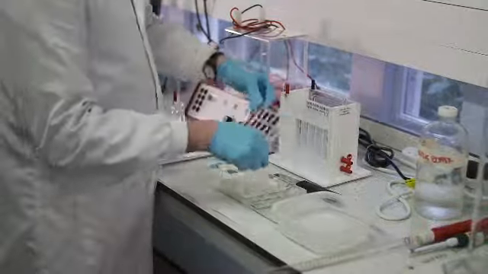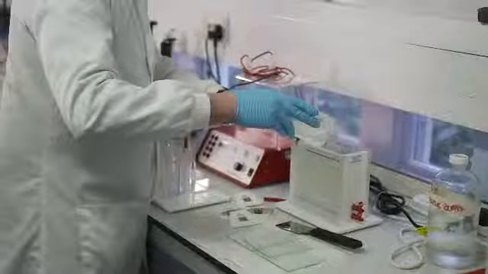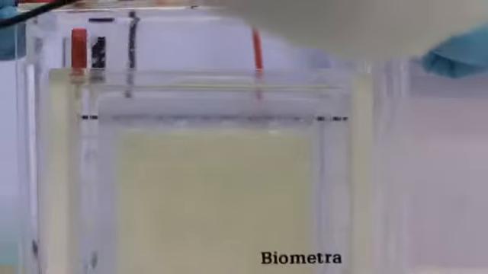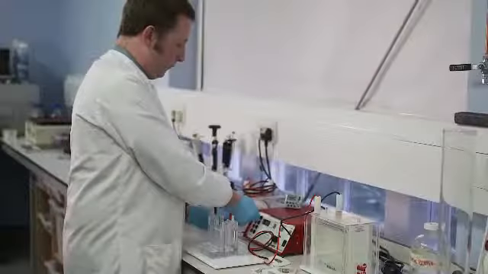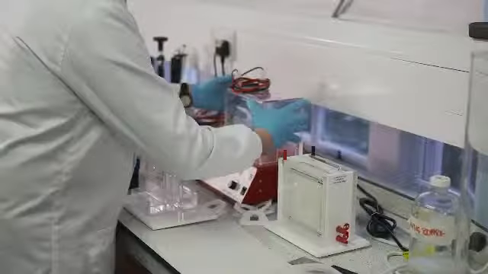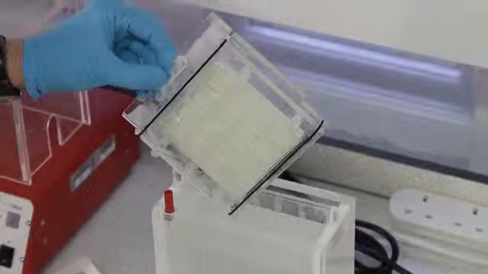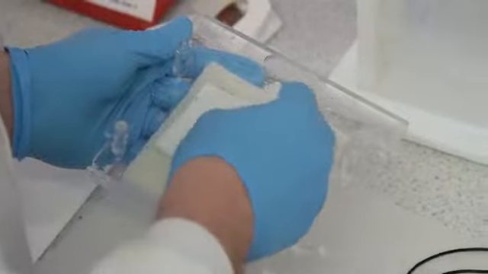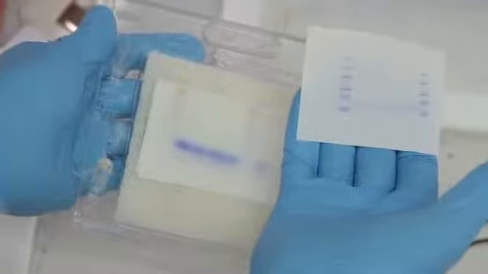The advantages of SDS-Page over, say for instance, PCR, is that it allows you to look at the expression of the end product, which is the proteins of interest, whereas PCR would look more at the genetic level, in terms of the genetic expression. What SDS-Page allows you to do is look at either the absence or presence of a particular protein, and whether this has either increased or decreased in response to a particular treatment.